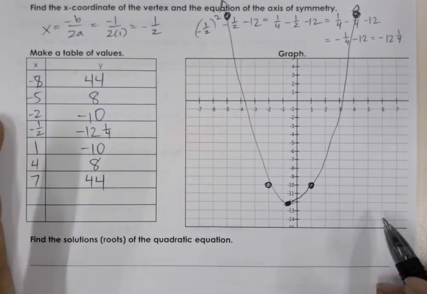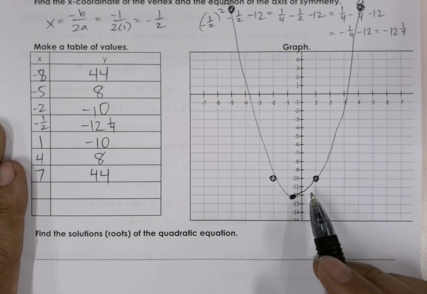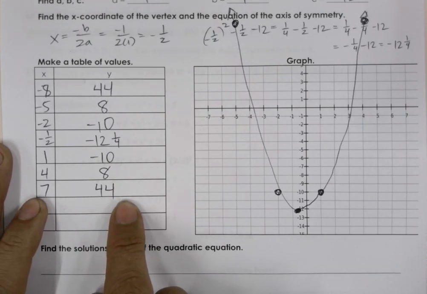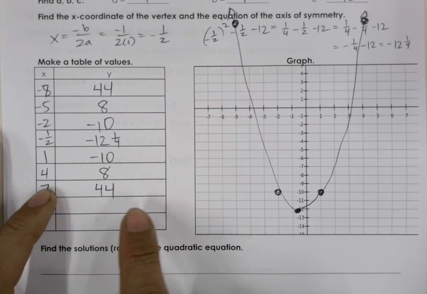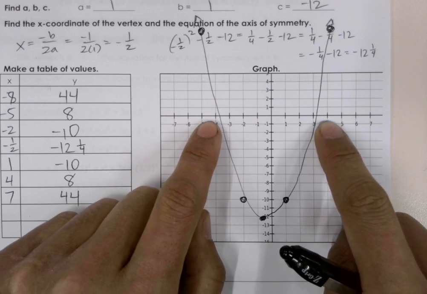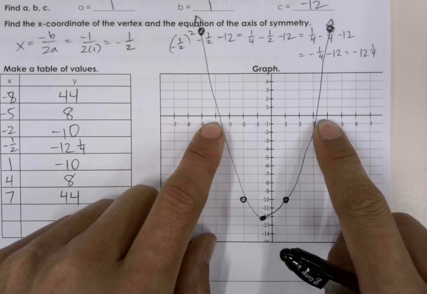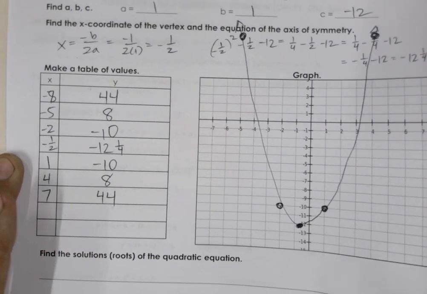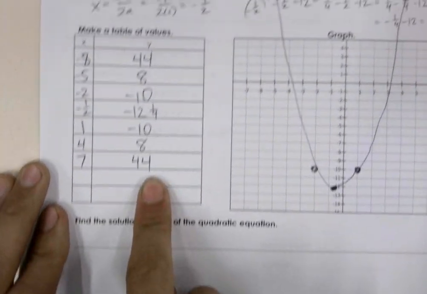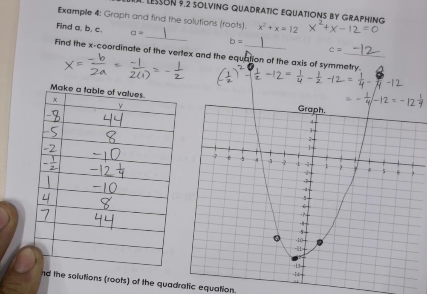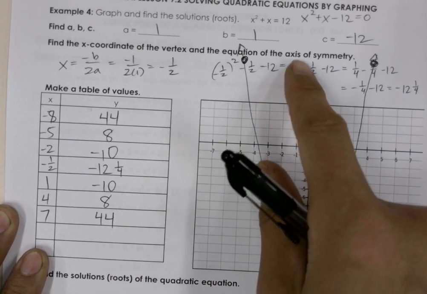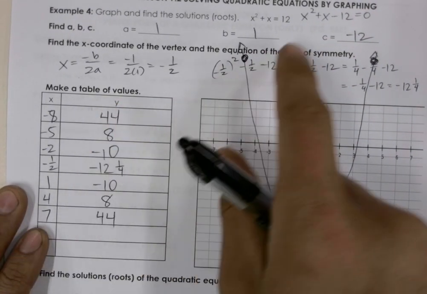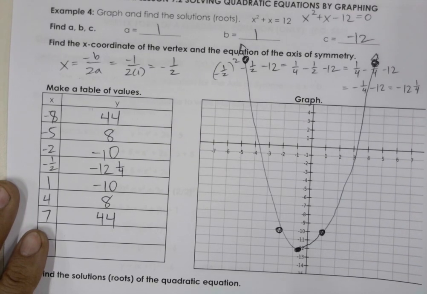All right. So what are the roots of the quadratic equation? Well, I'm looking here at my table, and I can't find them. I'm looking here at my graph, and they don't look exact. It looks like a fractional number. So how can I find the roots of the quadratic equation if they're not in the chart, and in the graph it's unclear? Well, what we can do is set our y equal to 0 and try to find our x.